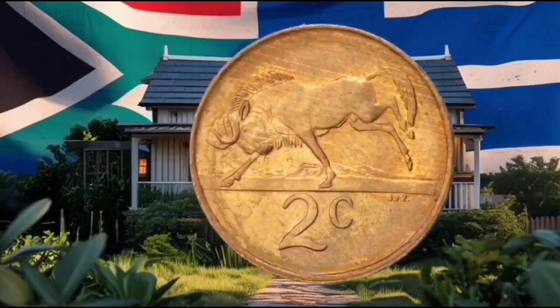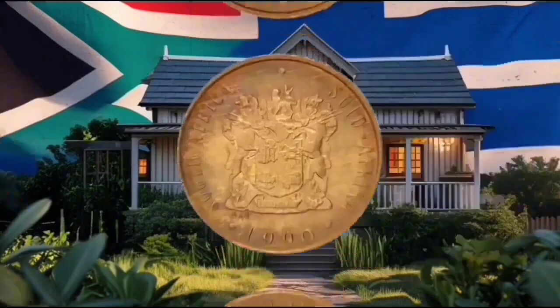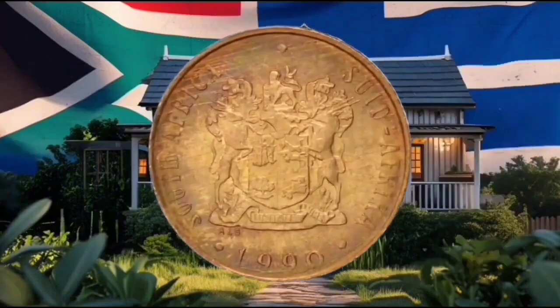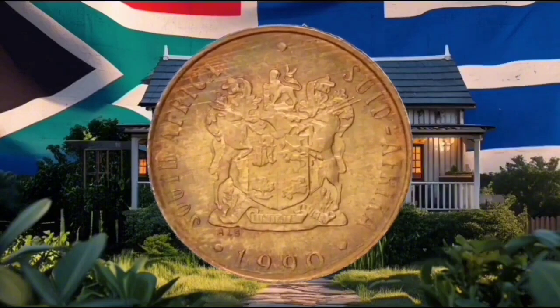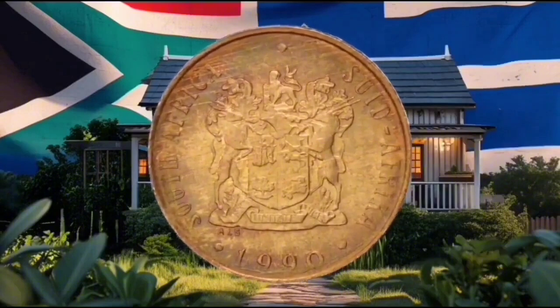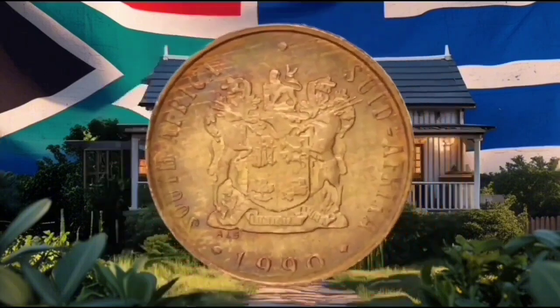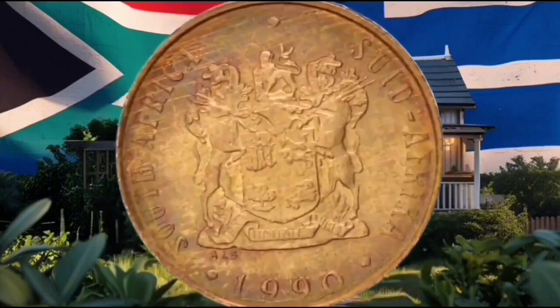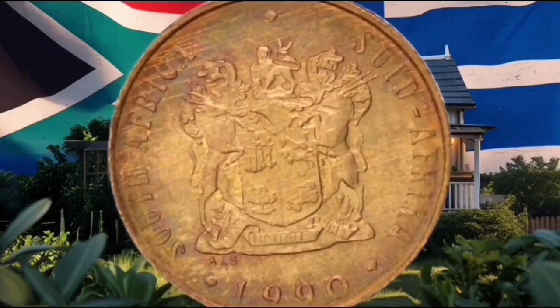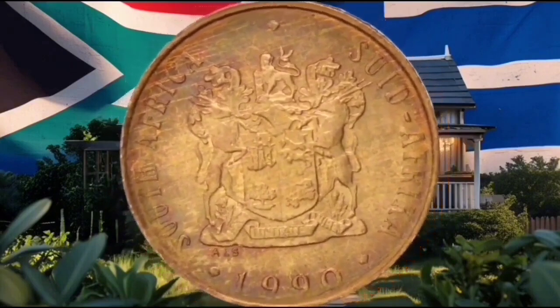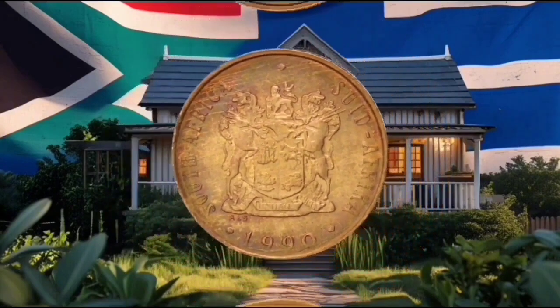The coin was struck in bronze, which gives it a distinct reddish-brown color. Over time, exposure to air and handling can lead to oxidation, darkening the surface and giving each coin a unique patina. This natural aging process often makes the coin more visually appealing to collectors. The diameter of the coin is approximately 18 millimeters, and it weighs around 3 grams.